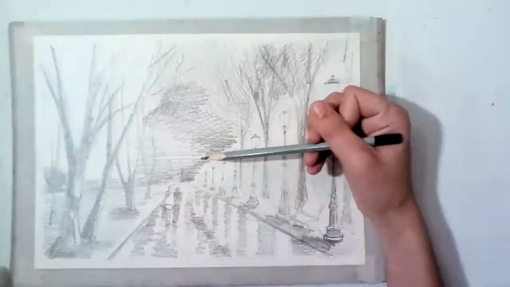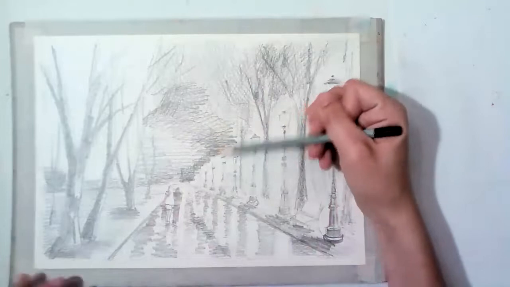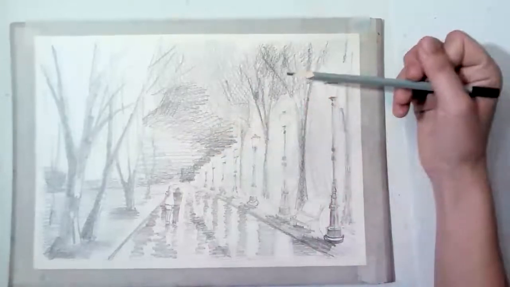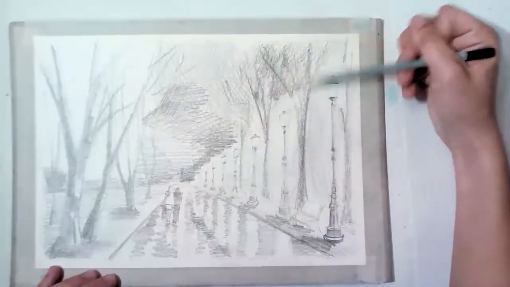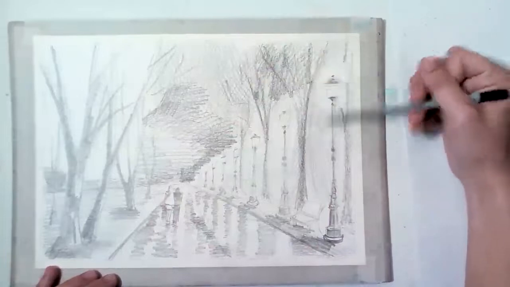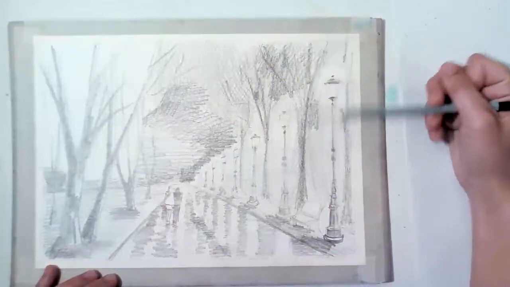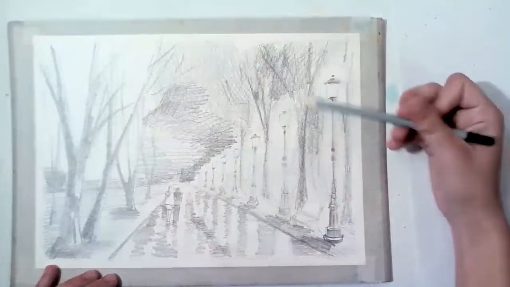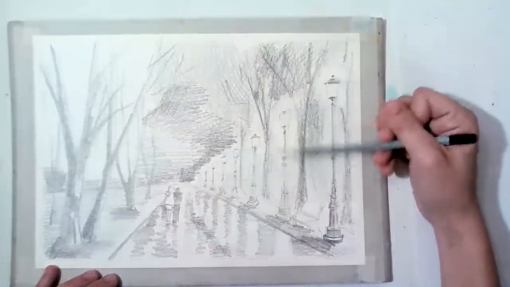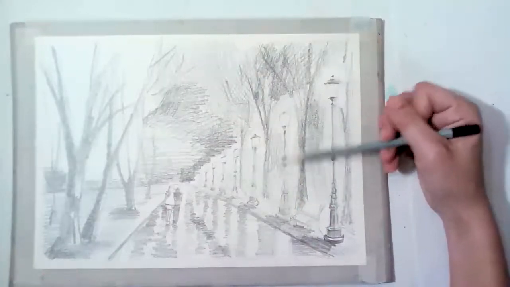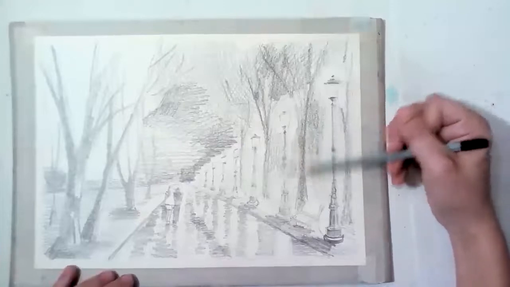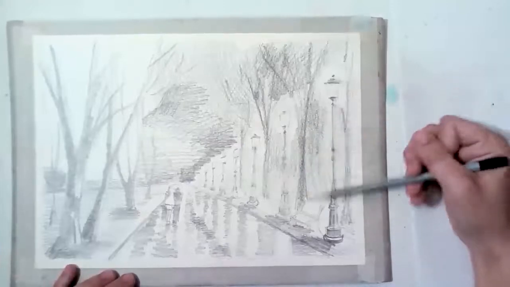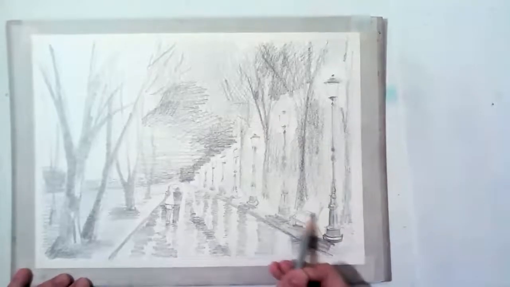Okay, there is some lighter tree in the end, and some darker spots between the trees, just making it more interesting.